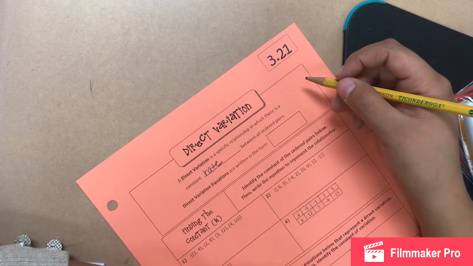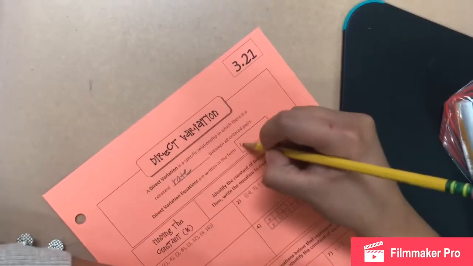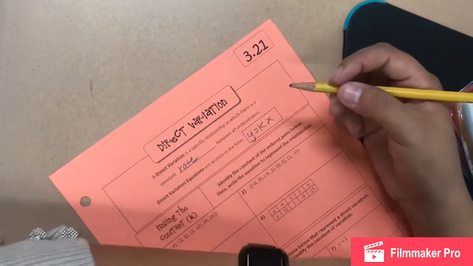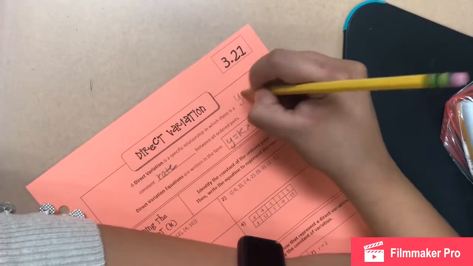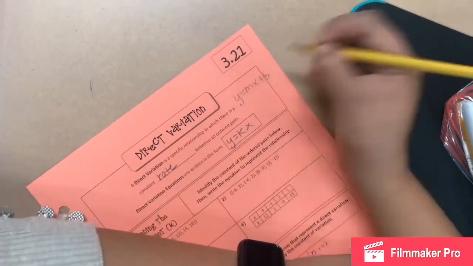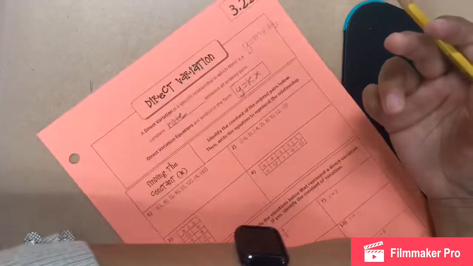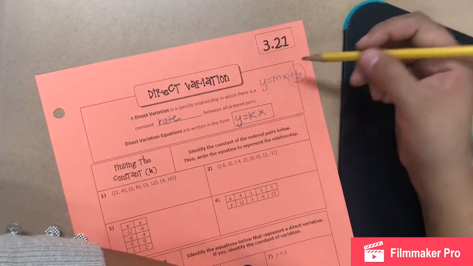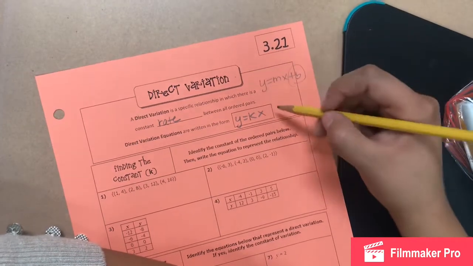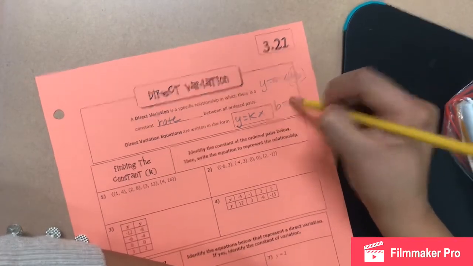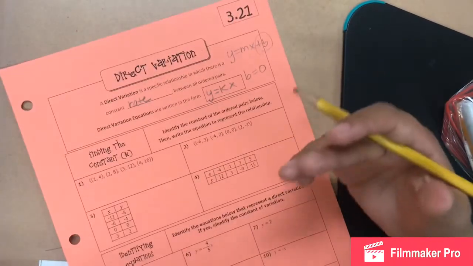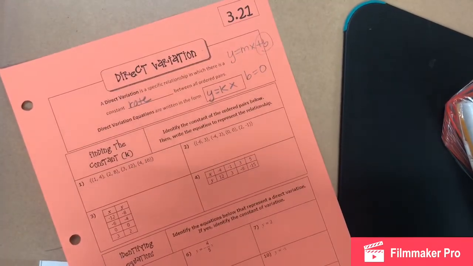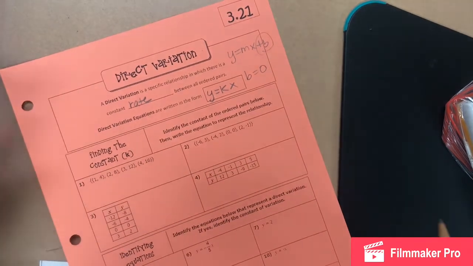And direct variation equations are written in the form y equals kx. You'll notice that that looks kind of familiar. We're used to seeing y equals mx plus b, okay? And the difference is y equals mx plus b has a y-intercept. When it comes to direct variation, the y-intercept is 0. So that's really what we're checking for whenever we are checking to see if a relationship varies directly, okay?